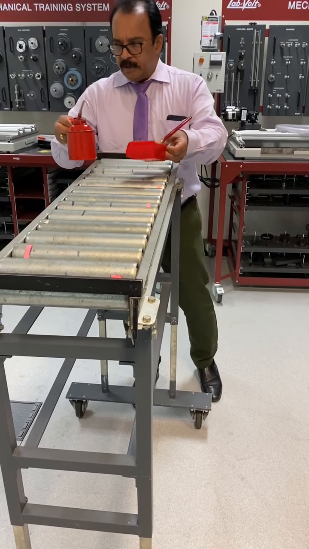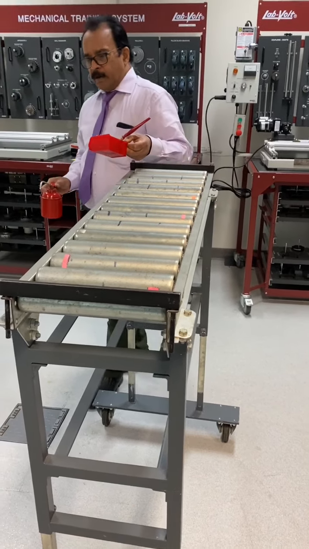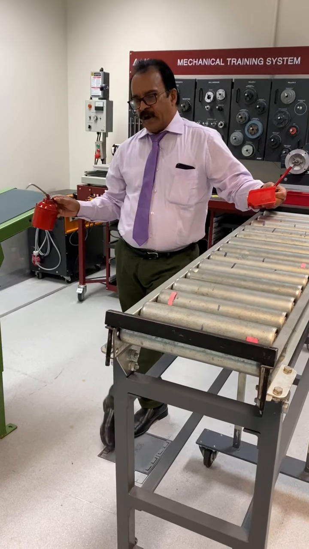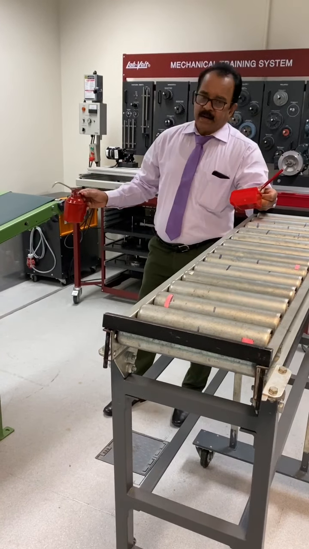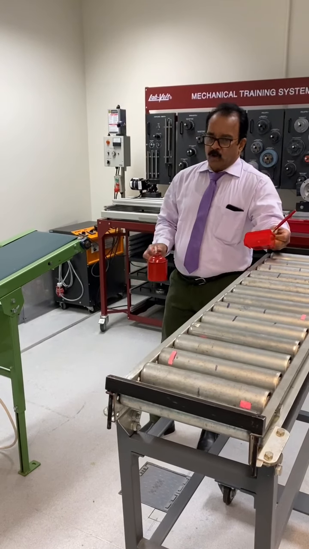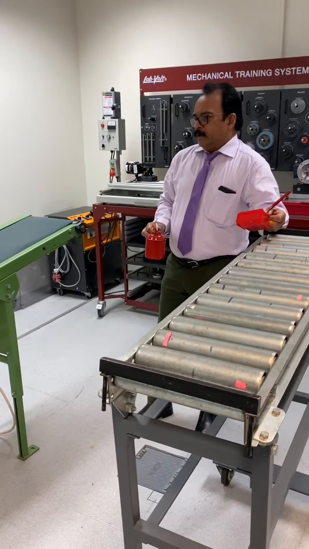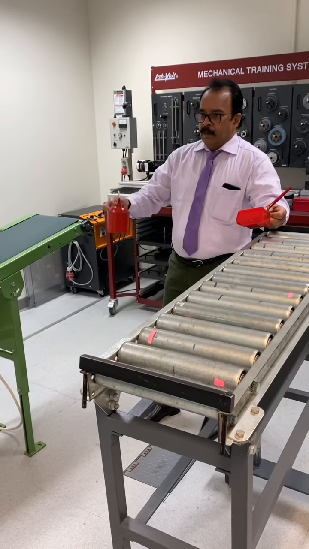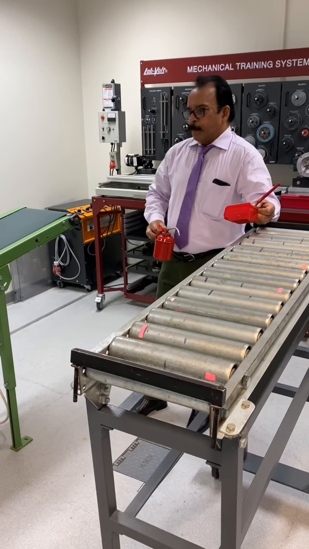So what you have to do is, I will be sending you the lab report. In the lab report, you must identify the important parts of the belt conveyor and also the roller conveyor, and after marking the parts, you must prepare a maintenance report.